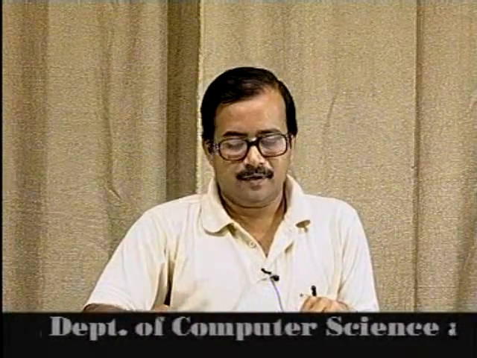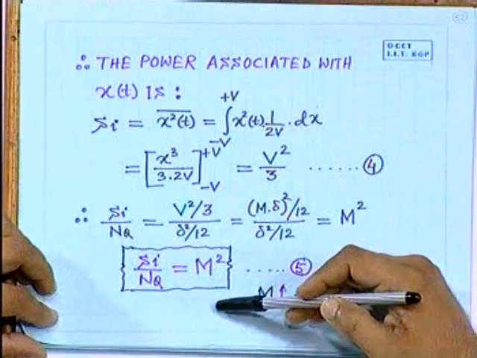That's what we arrived at last time, and it was very simple to see that to have a larger signal to quantization noise ratio, which is a desirable thing, one has to increase the number of quantization levels.